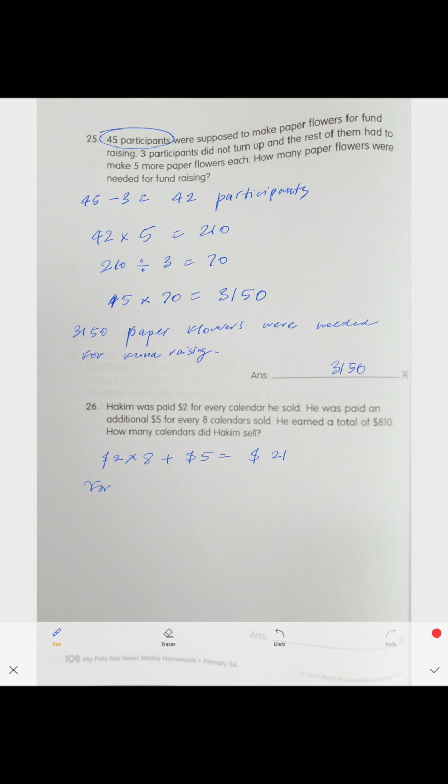We can write it down. For every 8 calendars sold, he was paid $21, right? Okay. Now we just need, this was one set. It was set of 8 calendars. Now we know that he got total of 810, right? Total money. And how many sales do we get?